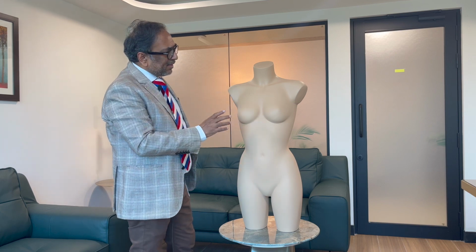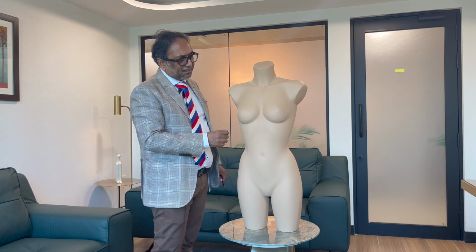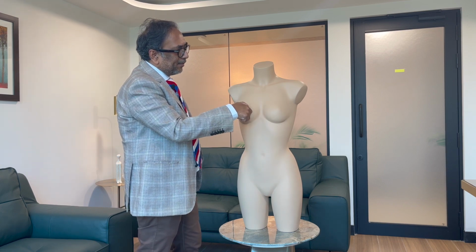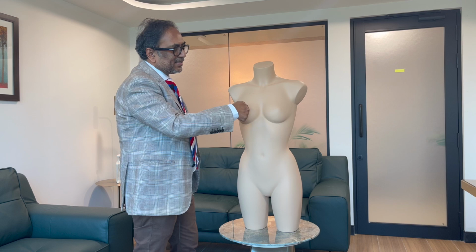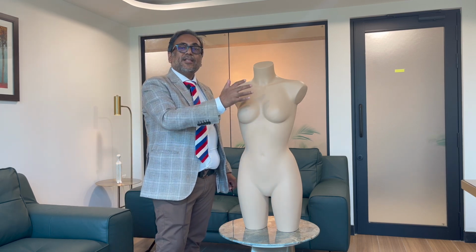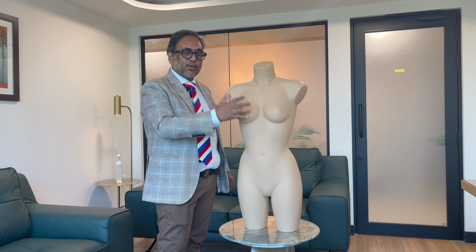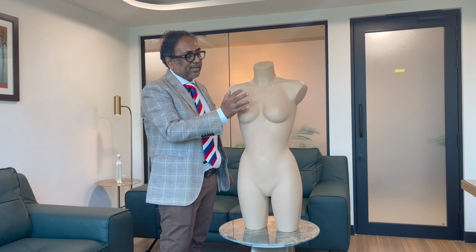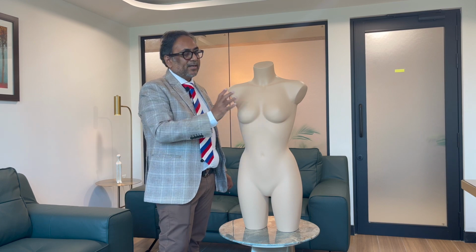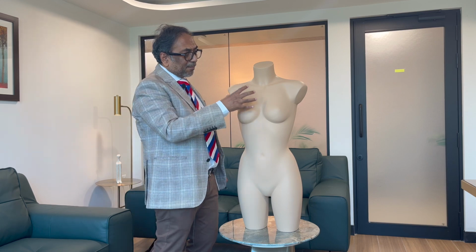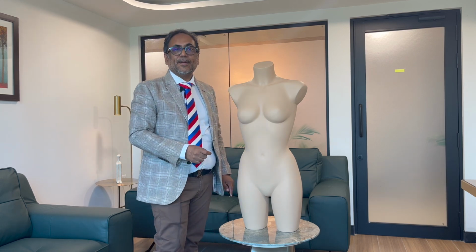Now, the other important measurement is the elasticity of the skin. We hold the breast tissue and see how much elasticity there is. This will help in determining what kind of projection the patient can take, whether it's going to be a large projection implant or a slightly under-projected implant. So the tightness of the envelope will determine what kind of projection of implants we can use for this patient.